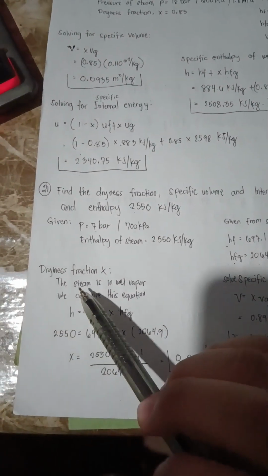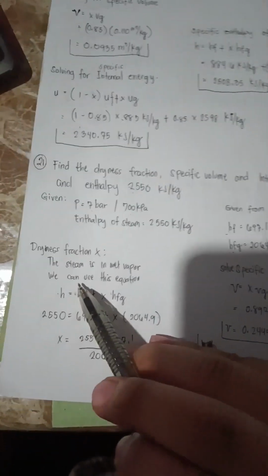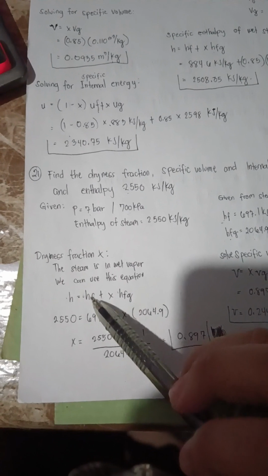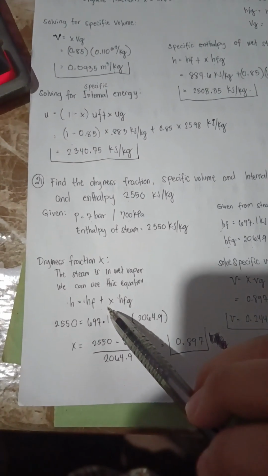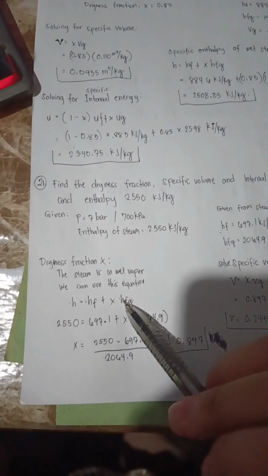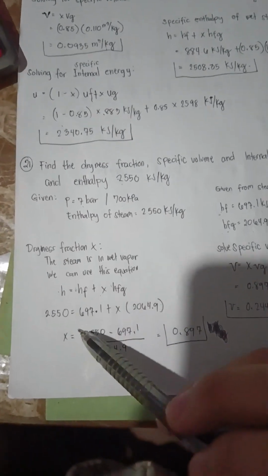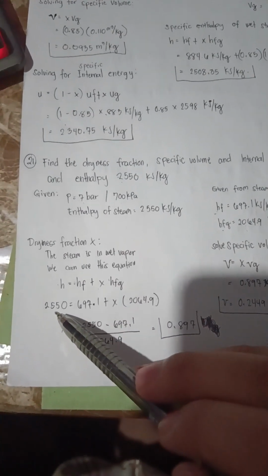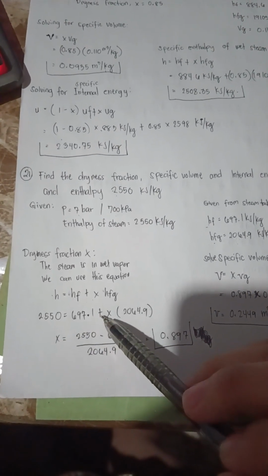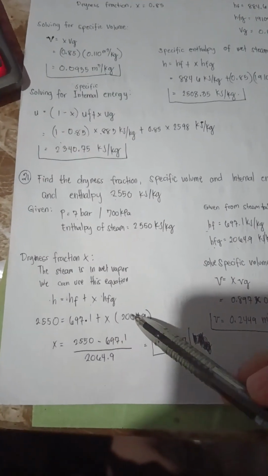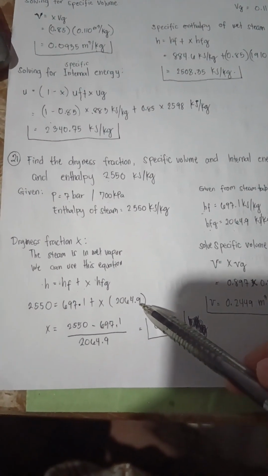Solving for the dryness fraction X, since the steam is a wet vapor, we can use this equation: the enthalpy is equal to the enthalpy of saturated liquid plus X times the enthalpy of vaporization HFG. Substitute the given values: 2550 is equal to 697.1 plus X times 2064.9.